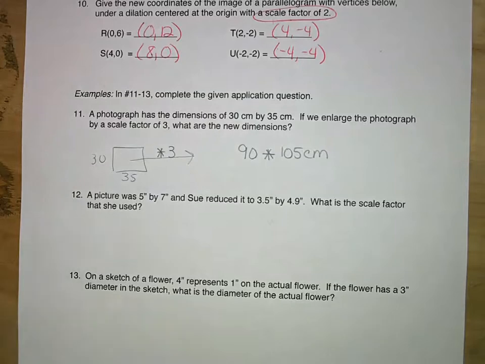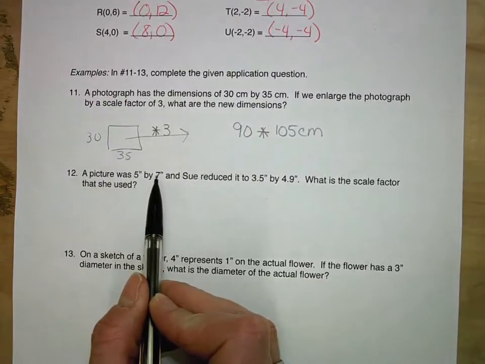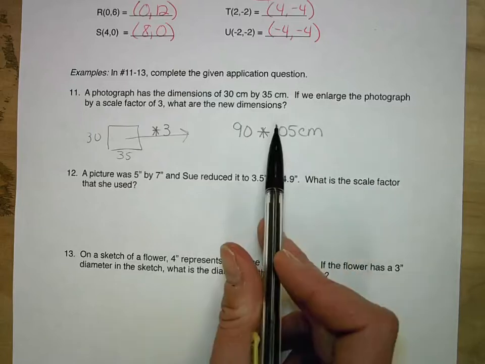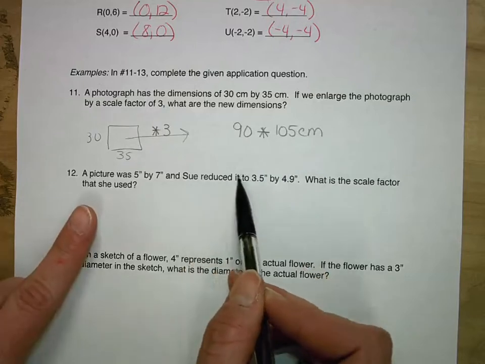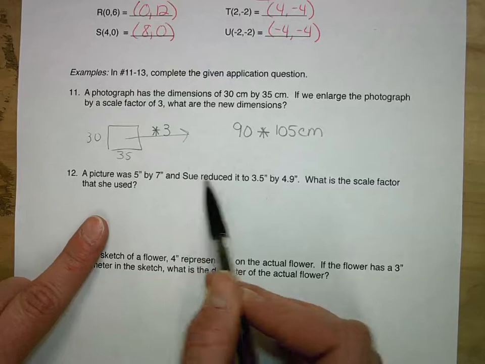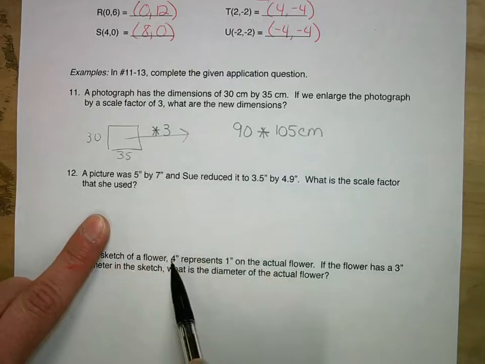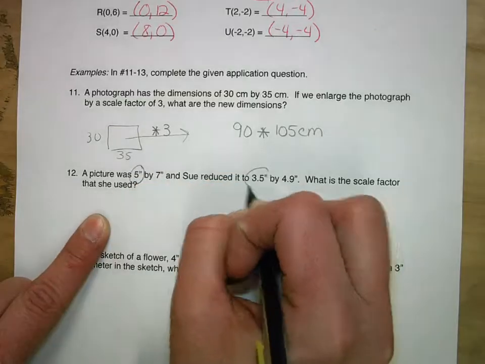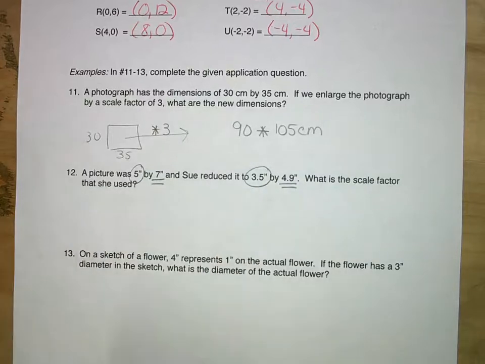Now, 12, if you're thinking, oh, that was really easy, 12, similar, just a little bit different. Notice now you have a picture, it's a 5 by 7, and Sue reduced it. Now they're asking you for the scale factor. So you know that it got smaller. So what do you think you're going to do? You're not going to multiply, you're going to, the opposite, divide. Remember, this dimension goes to this one, and the 7 goes to this. So you're going to divide them.